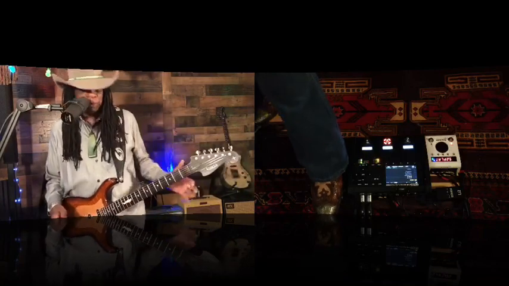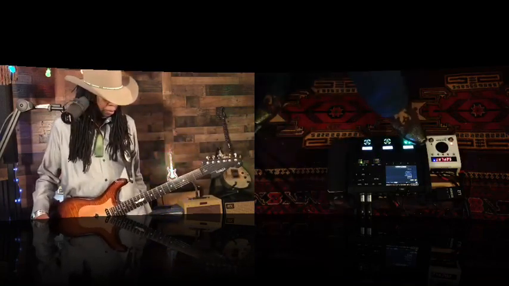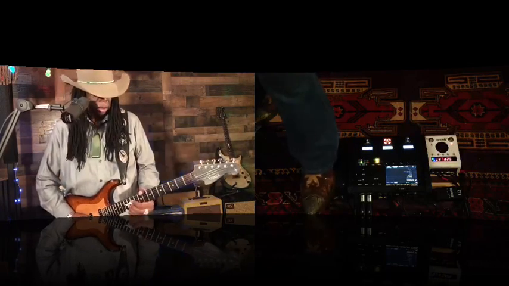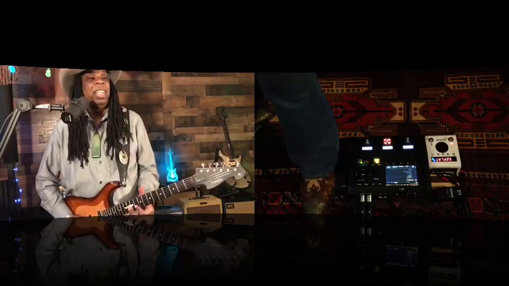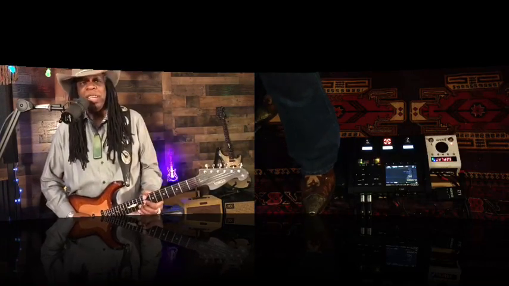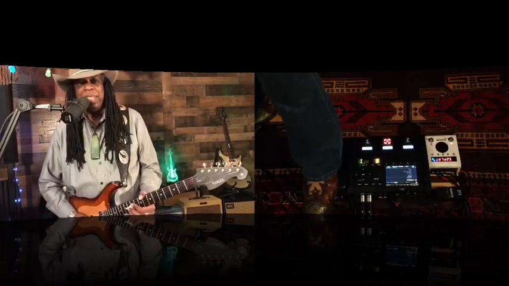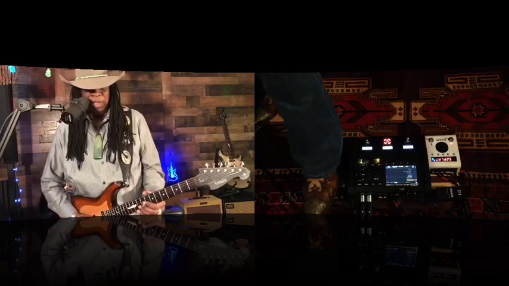So if I go back to reflections, so I'm bringing in the fuzz. And when I do the wah, it does kind of the same thing, except that the fuzz is always there. It just makes the frequencies pop out a little differently.